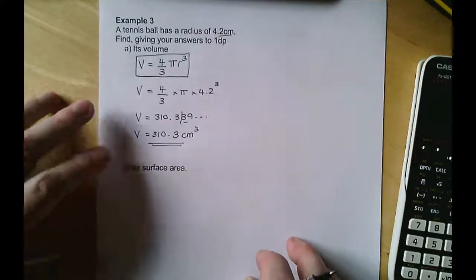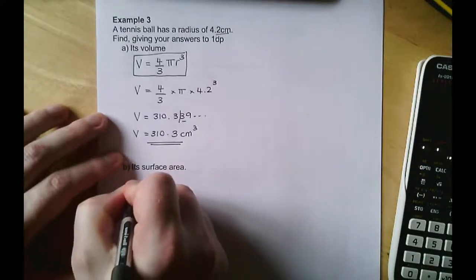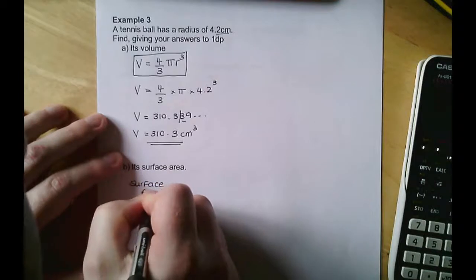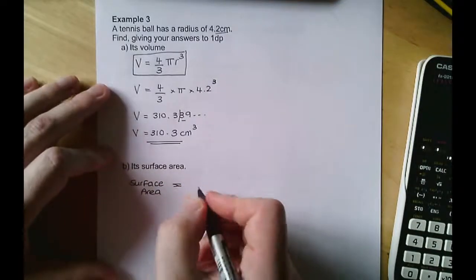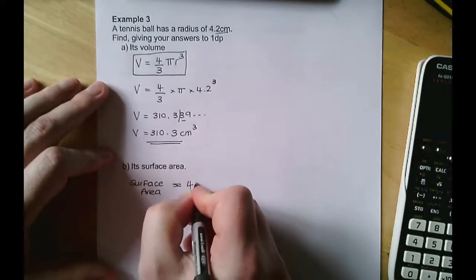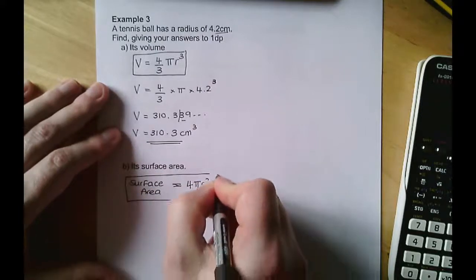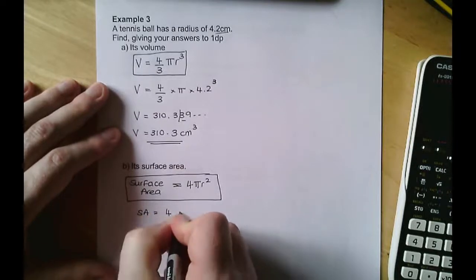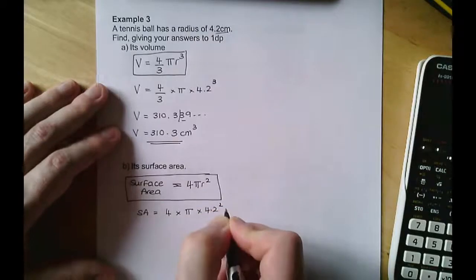The surface area, again you are told the formula. The surface area is 4 pi r squared. So the surface area is 4 lots of pi lots of 4.2 squared.